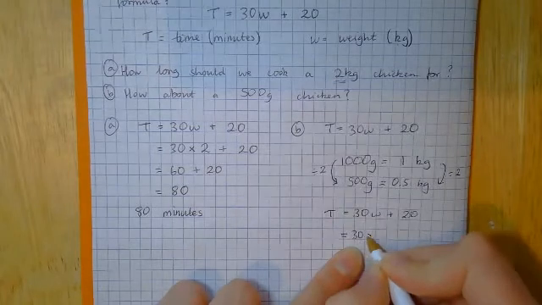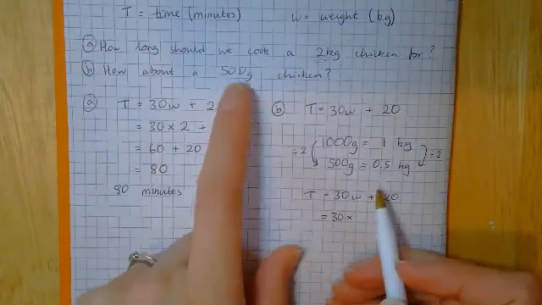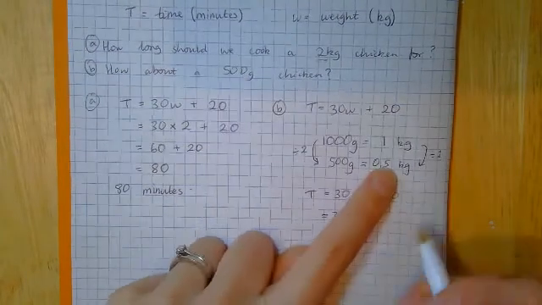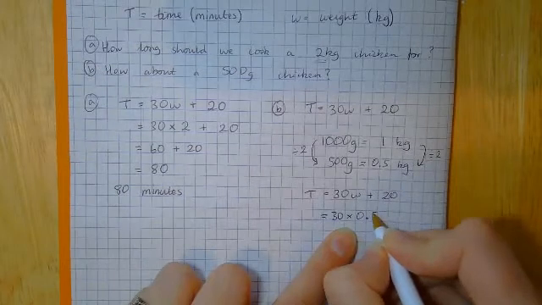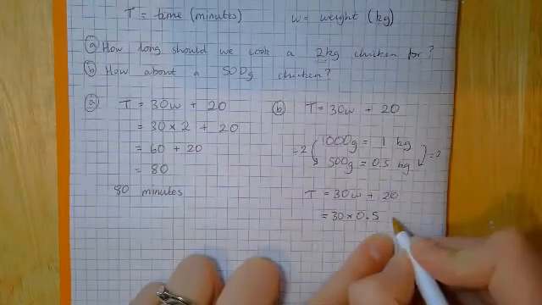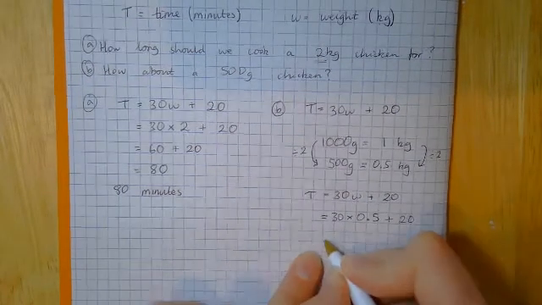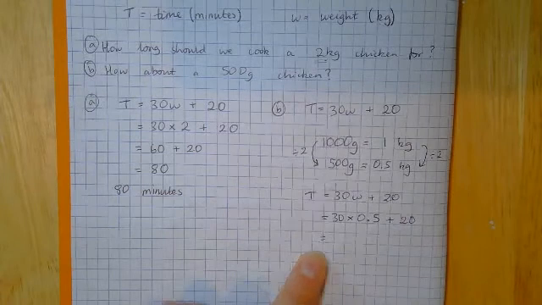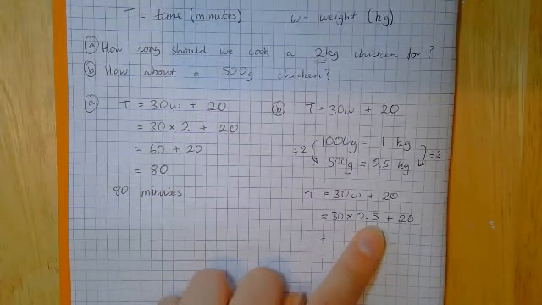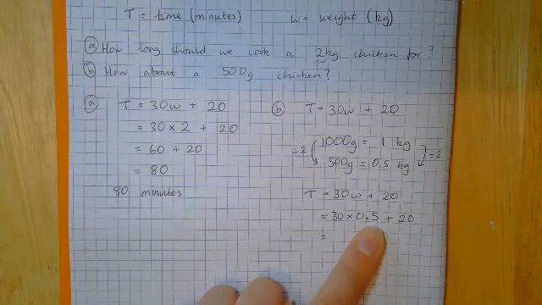Right, back to my formula, which I wish I had a pound for every time I'd written it. We'd be rich, wouldn't we? So 30, secret time sign. Right, what's my weight? Well, it's 500 grams, so it's 0.5 kilograms. And then I've got my plus 20 on the end.